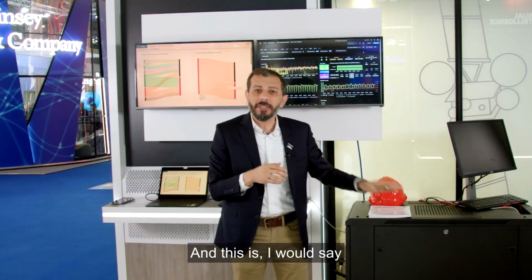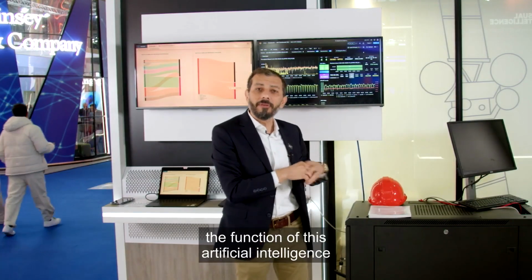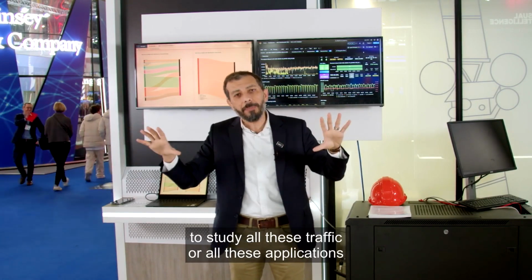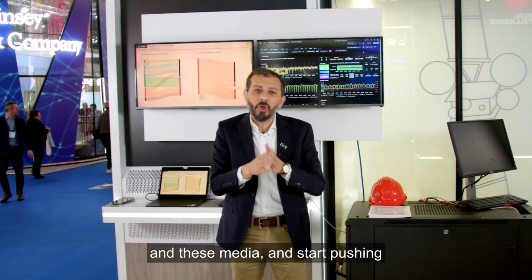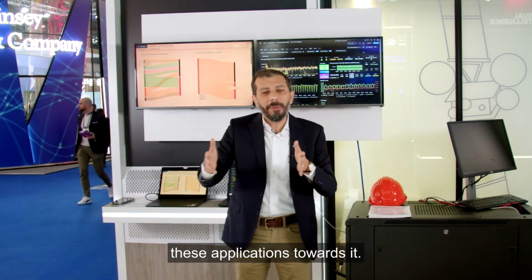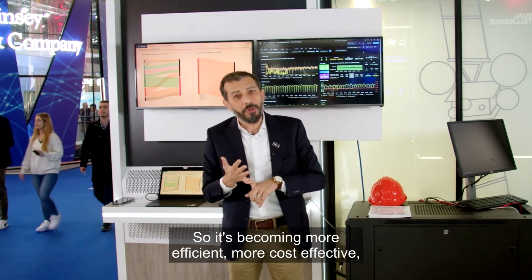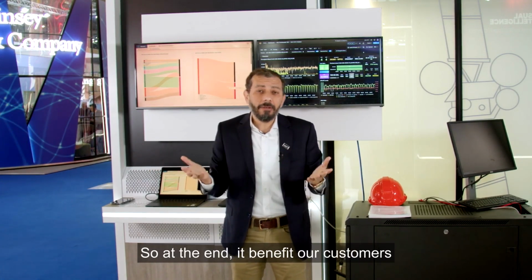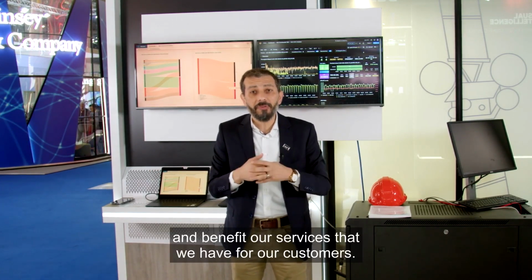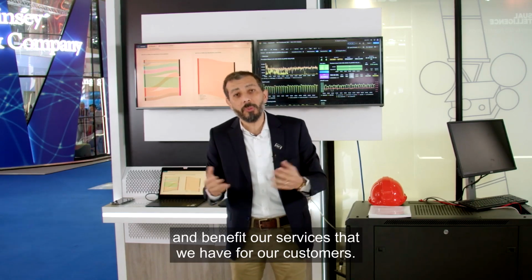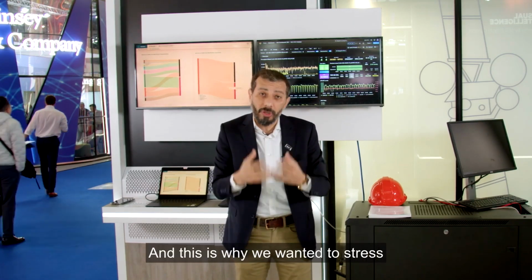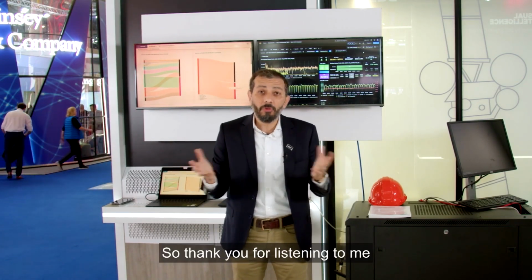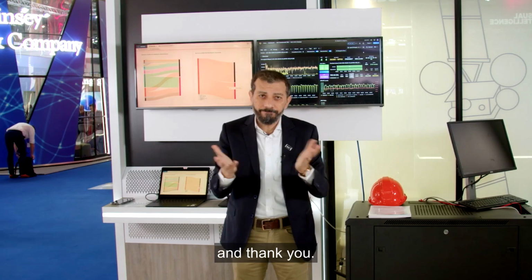The function of this artificial intelligence is to study all this traffic and these applications and media, and start pushing the applications towards the right media. So it becomes more efficient, more cost effective, and requires less human intervention. At the end, it benefits our customers and the services we have for them. This is why we wanted to stress multi-orbit orchestration in our demo today. Thank you for listening to me, and thank you.